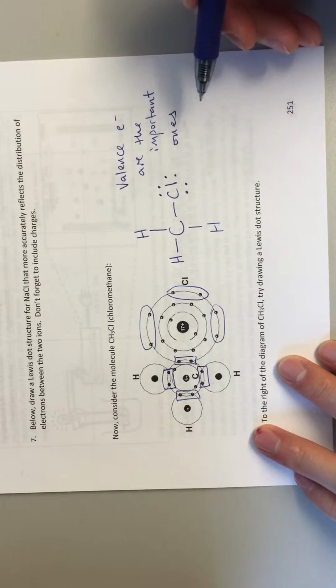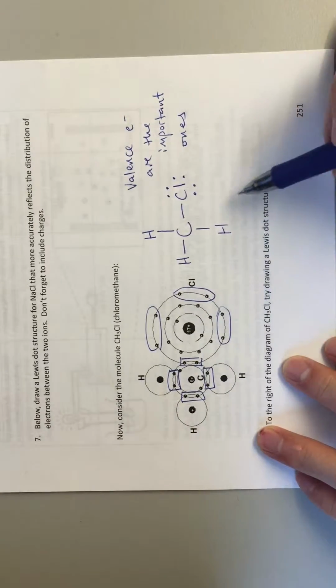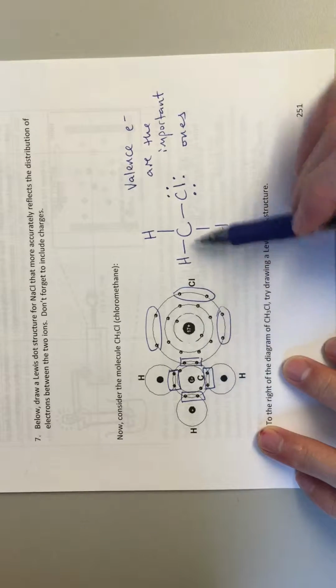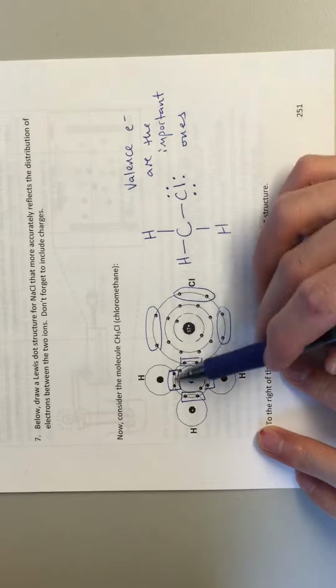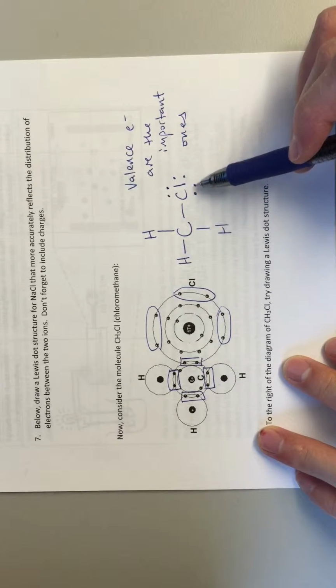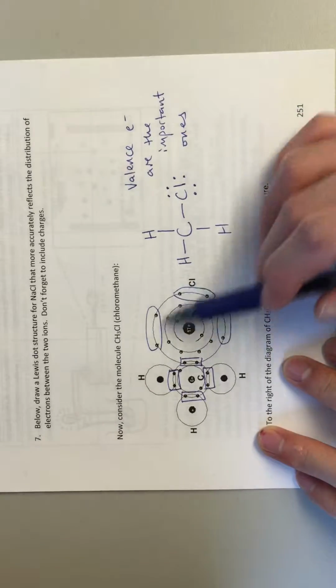And they're the ones that will participate in bonding, right? So this picture shows me all of my valence electrons. These two are shared, these two are shared, these two are shared, these two are shared, and then these are what we would call lone pairs of electrons. These would be represented by these pairs of electrons in chlorine's outer shell.